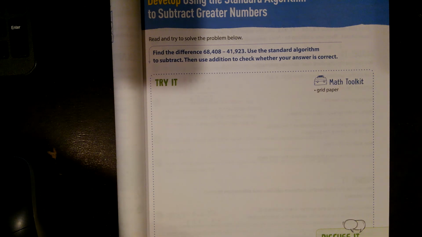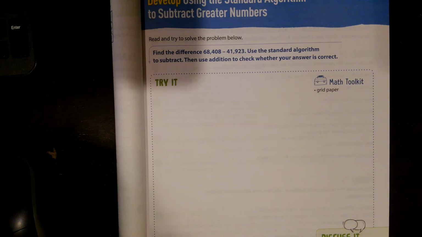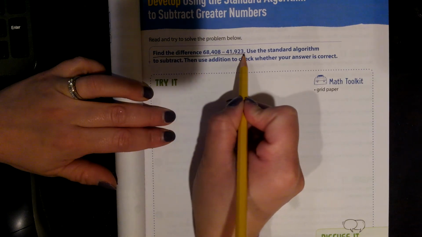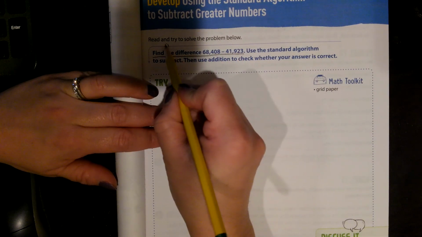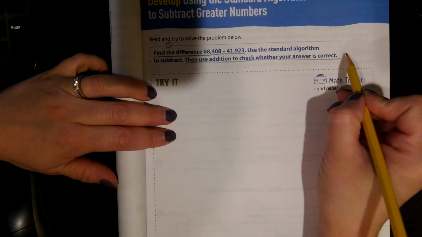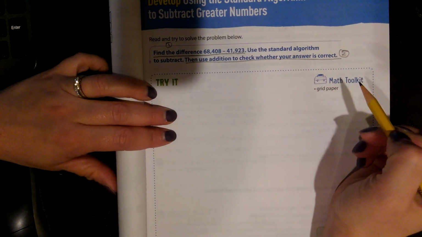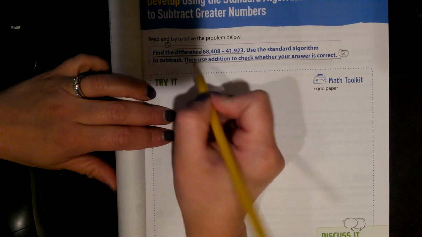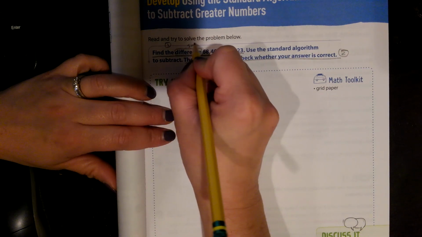So I recommend pausing the video and solving it on your own first, and then unpausing it and looking at my work. So first, there is no question, so we are just going to underline this. This is our first step. And then our next step is to use addition to see whether or not it's correct. Okay. So difference is our word that is important, and it means to subtract.